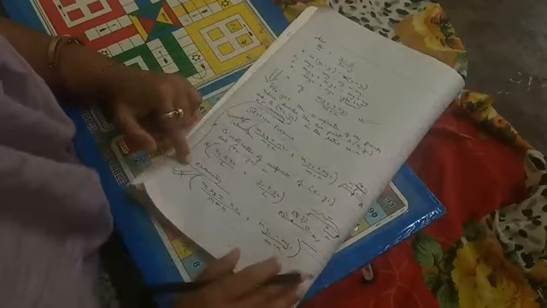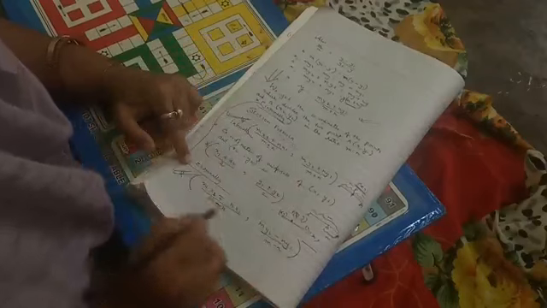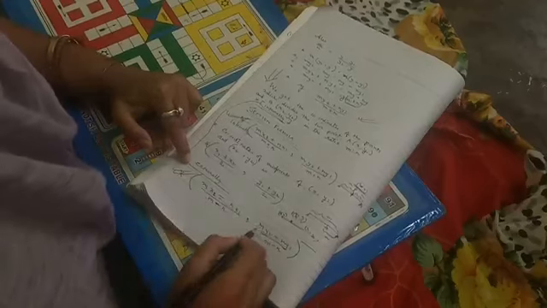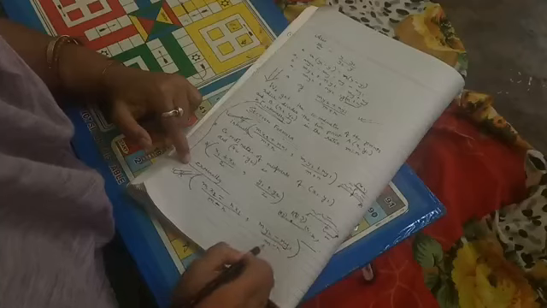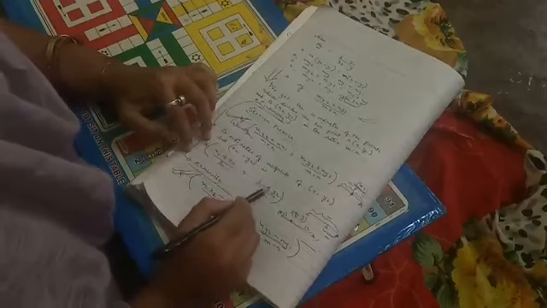For externally, everything is the same, but instead of plus sign you will use minus sign: (mx2 minus nx1) by (m minus n), (my2 minus ny1) by (m minus n). And if you are asked to find the midpoint of any line segment, that is very easy: (x1 plus x2) by 2 and (y1 plus y2) by 2.